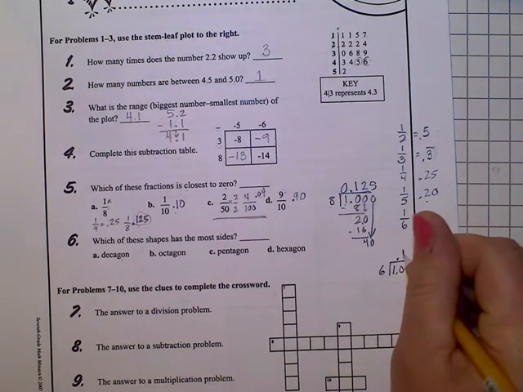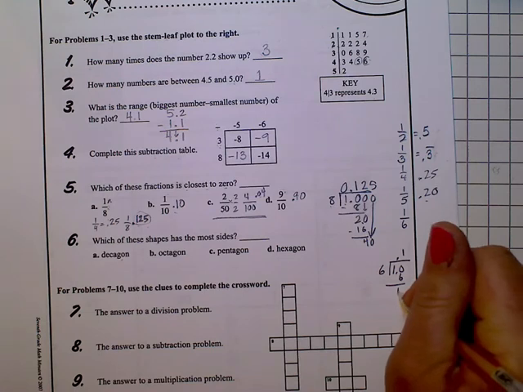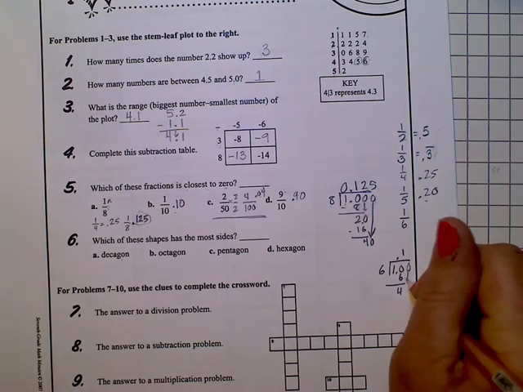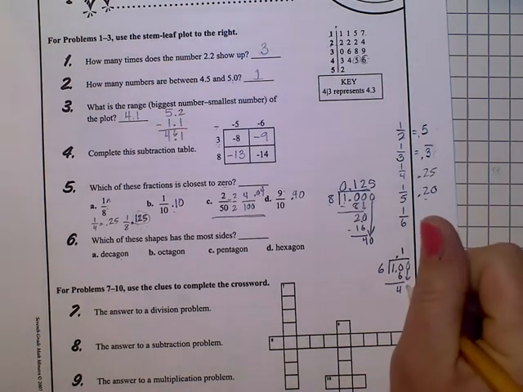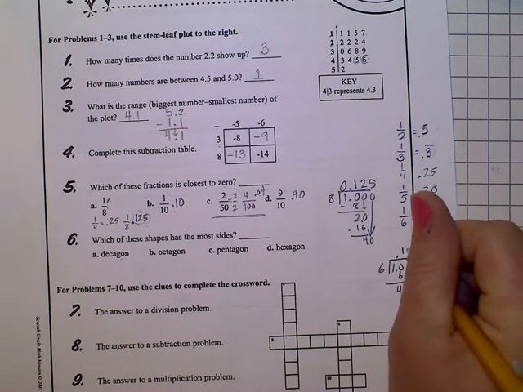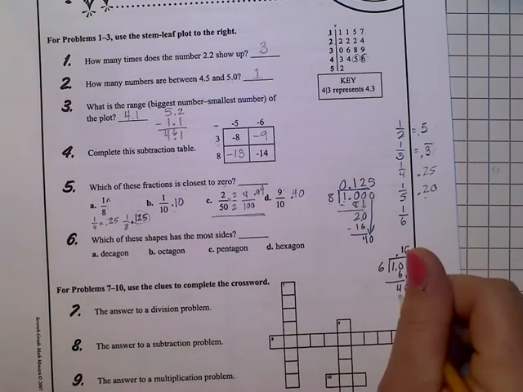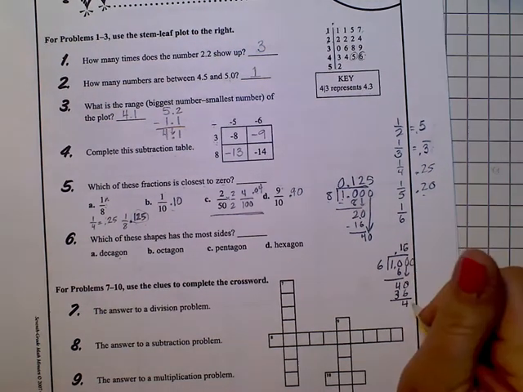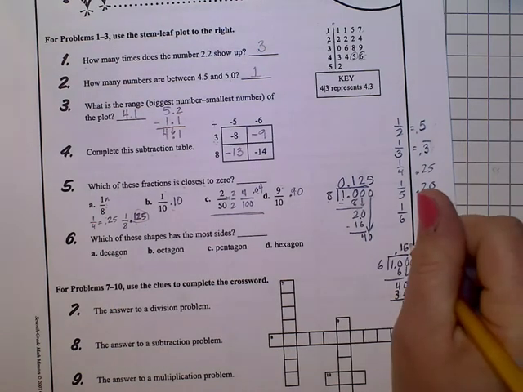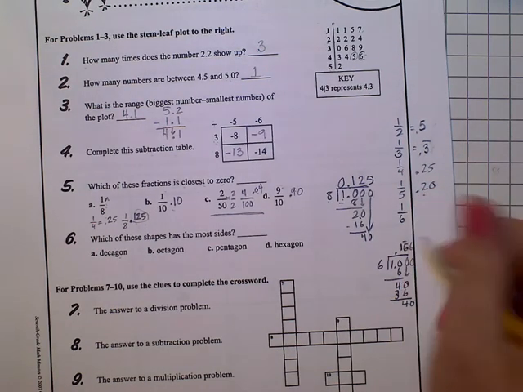And if I wanted to check, 6 goes into 10 once. 6 goes into 40, well, I guess it would be 16.6666666.